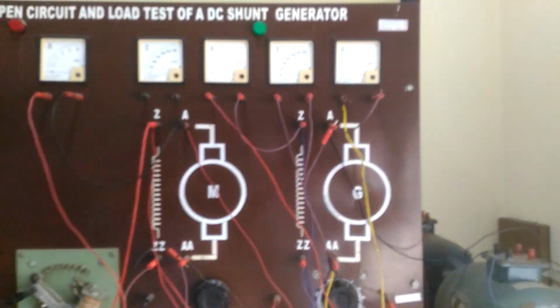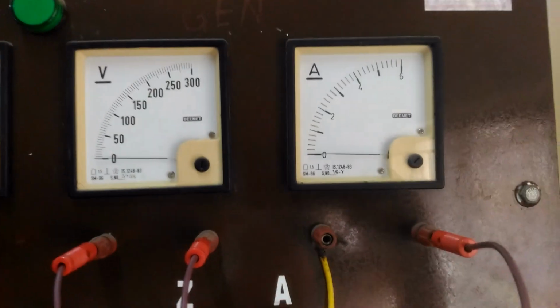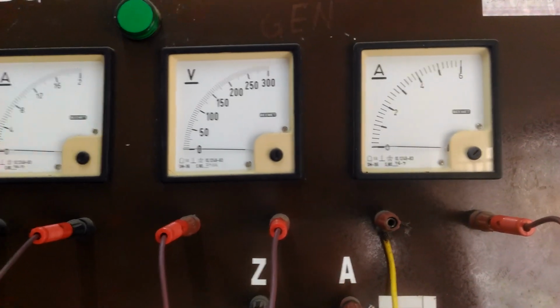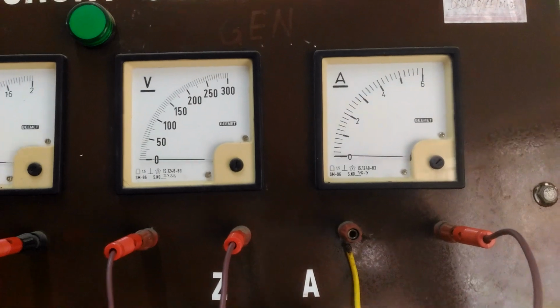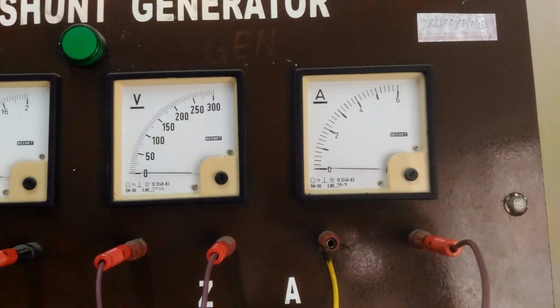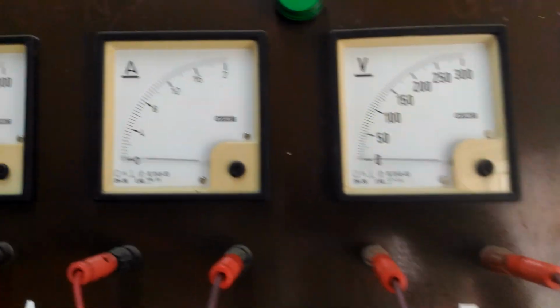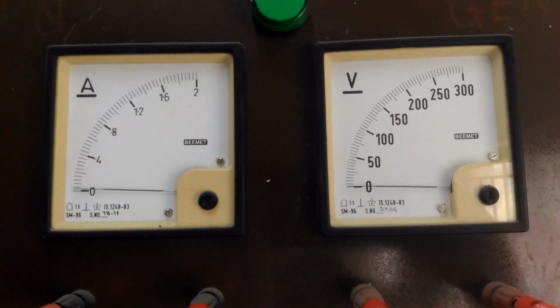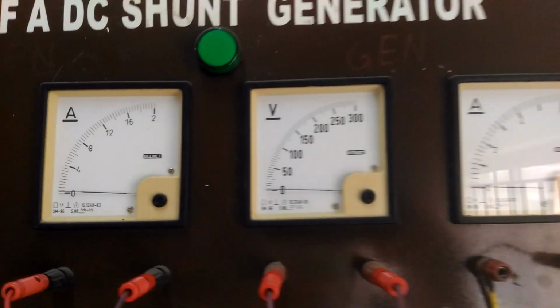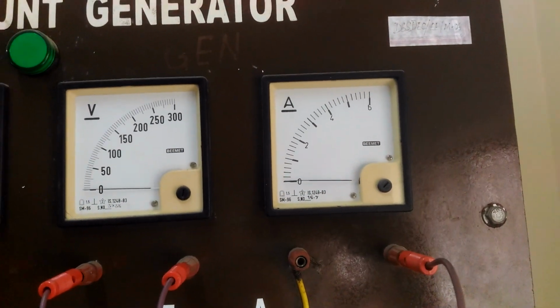So this ammeter is observing the load current of the generator, this voltmeter observing the voltage of the generator. So VI characteristics, these two. Initially during open circuit test we will do the VI characteristics between these two, and during load characteristics we will take the reading of these two. Okay.